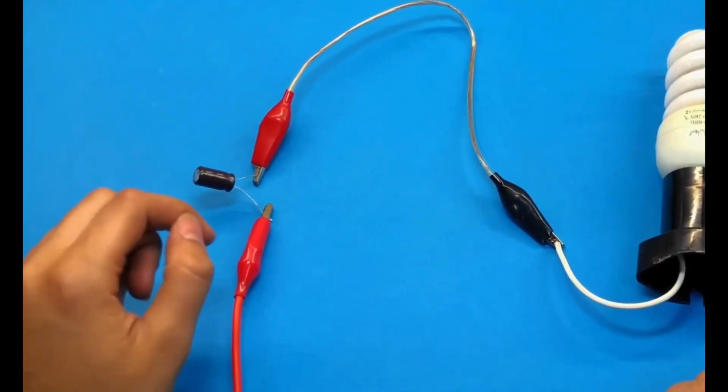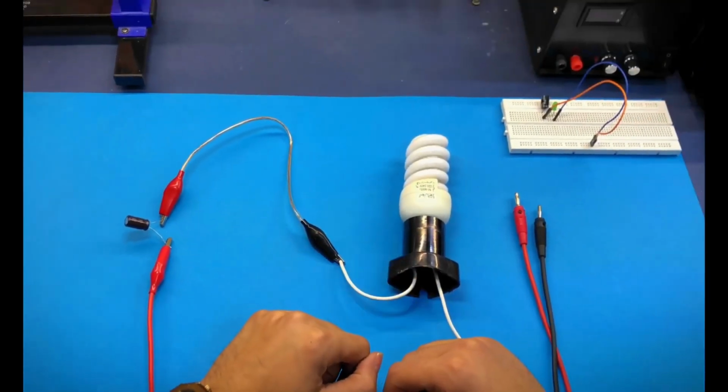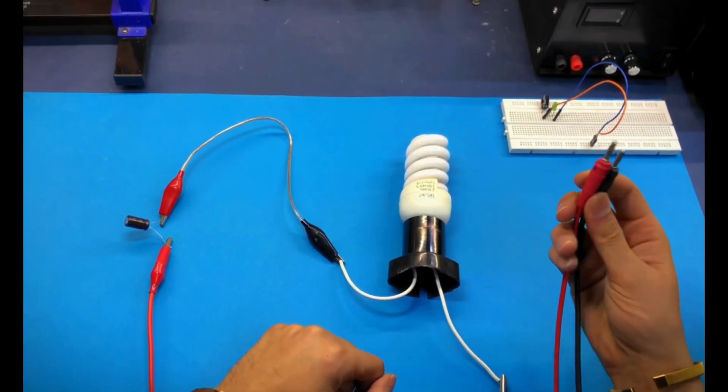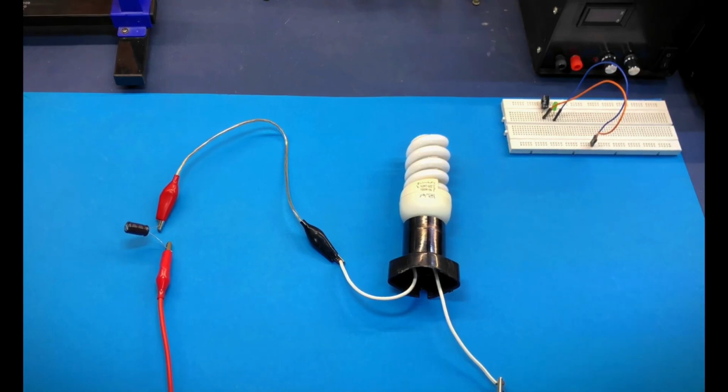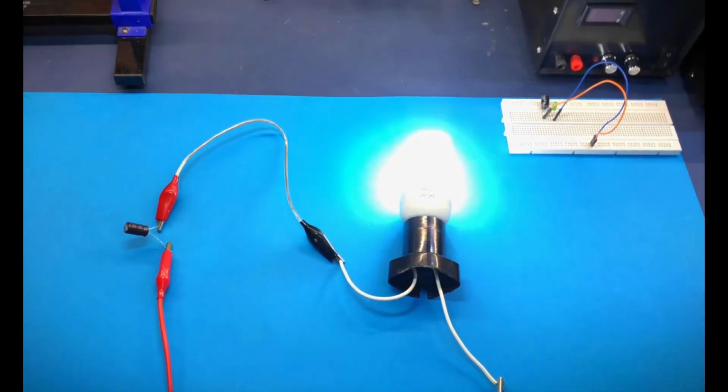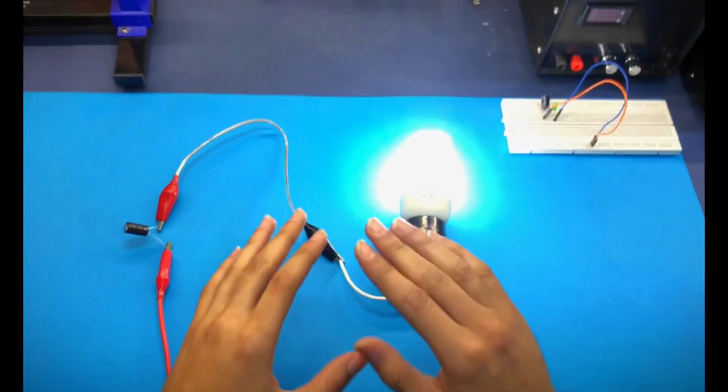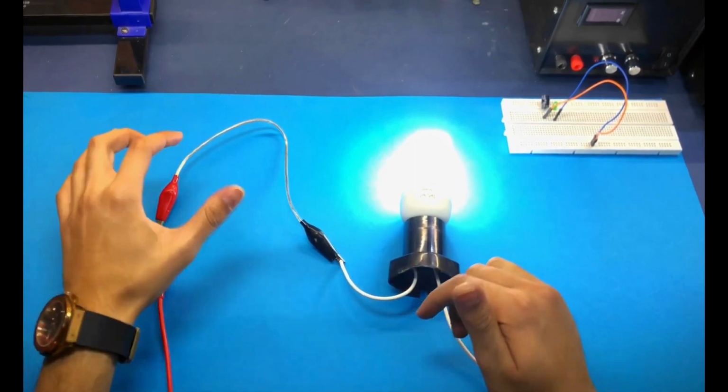Now, I connect a capacitor in series with a 220V lamp and connect these two probe wires to the 220V AC power. Now we can see that the lamp turns on easily, meaning that the current passes easily through the capacitor and there is no obstacle. So the capacitor acts as closed in an AC circuit.